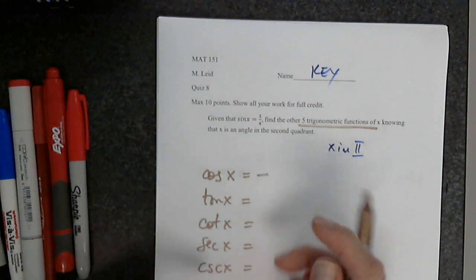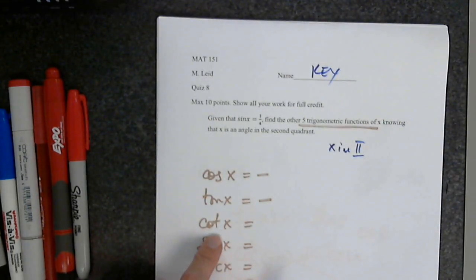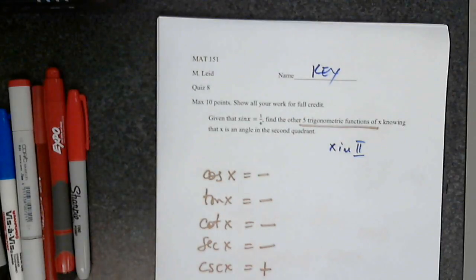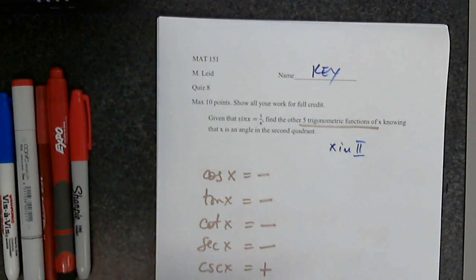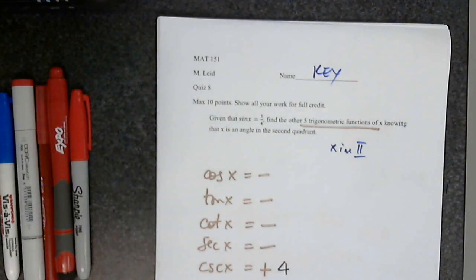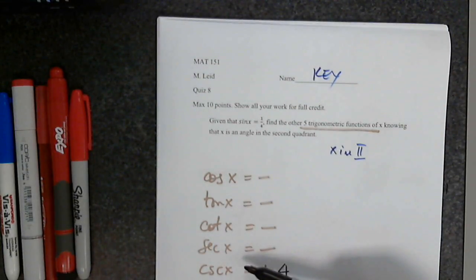Right. Because of that, tangent, which is sine over cosine, will be negative. Cotangent will be negative. Secant will be negative. And cosecant will be positive. Good. Which of these five do I already have, so that I don't have to do anything? Yes, I have cosecant because it's 1 over sine, so this must be 4. Now, all I have to determine is cosine, because once I have cosine, then I have the other 3.